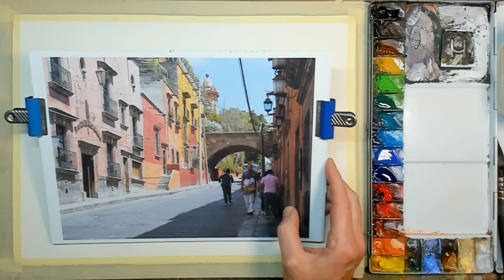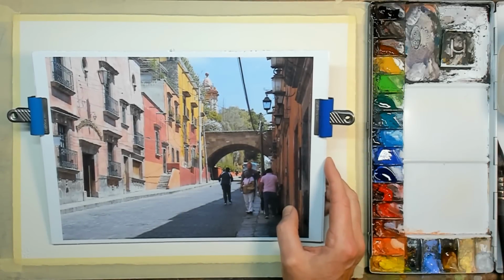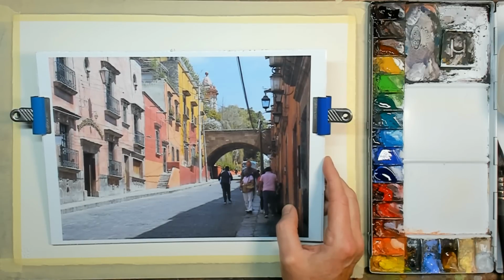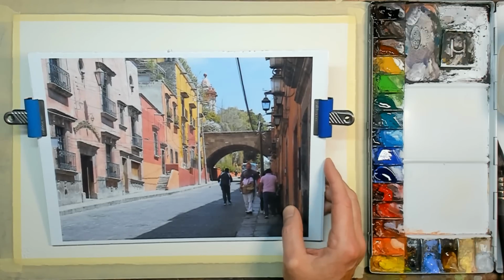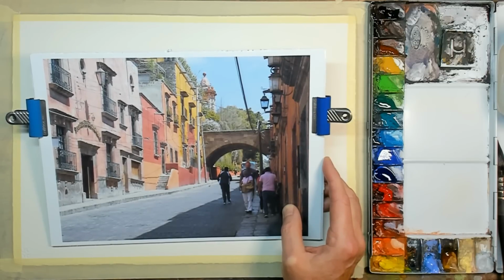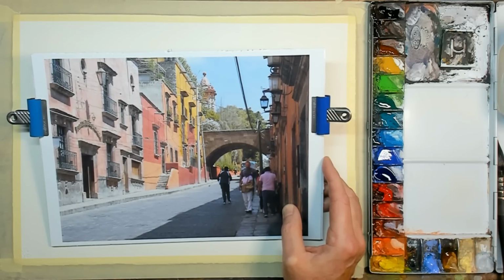Right, so the focus, the objective of this project, this painting, will be a few. There's 4 or 5 objectives, I think. First of all, we want to capture the essence, the character of this pretty Mexican street. This is San Miguel del Allende. Hopefully I pronounced that correctly. San Miguel, very popular touristy town, sort of in central Mexico.